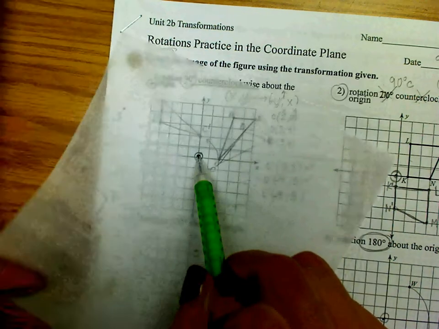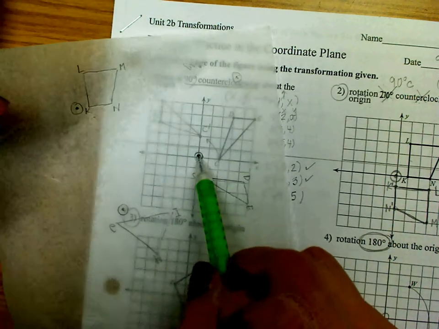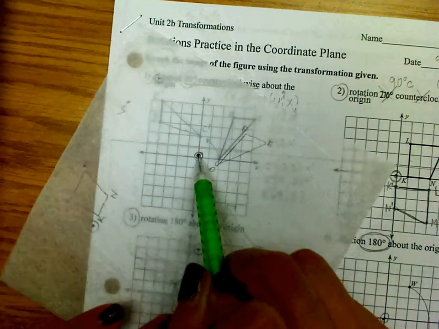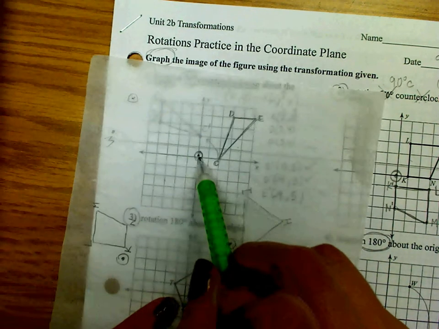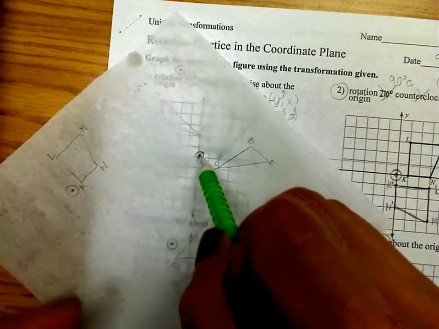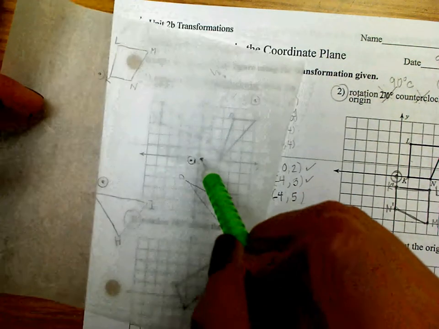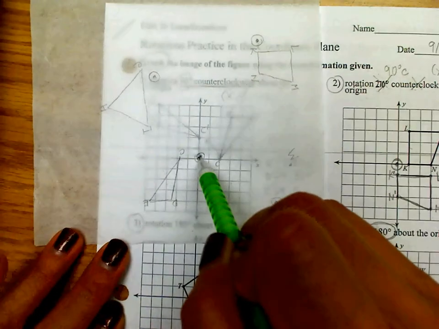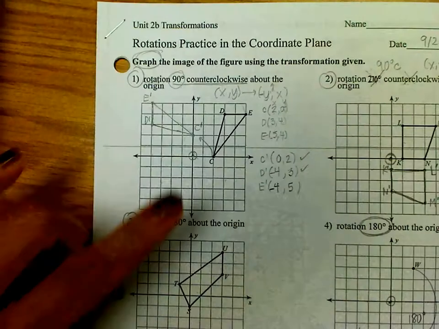Now, if you went clockwise, you'll probably end up somewhere like here, okay? Now, if you go 180 degrees from here, okay, center that, then you'll end up way over here. Half a circle later, you'll end up here. That's a 180 degree rotation. But we went 90 degrees counterclockwise, so that makes sense. Okay?